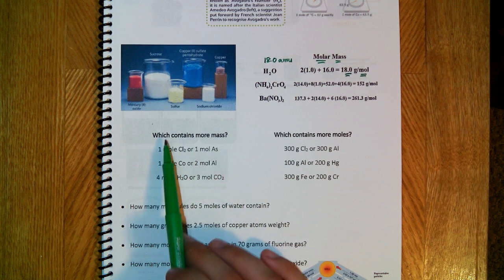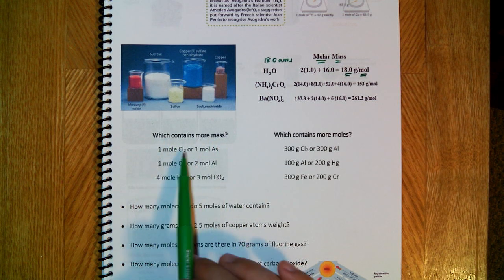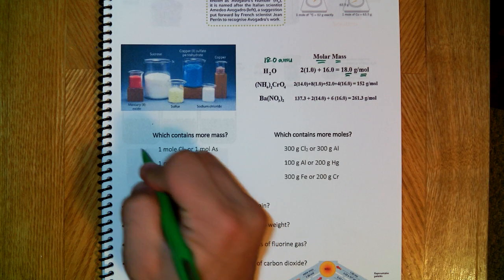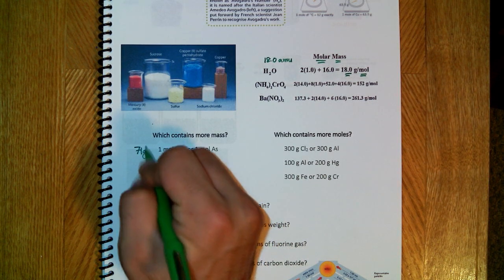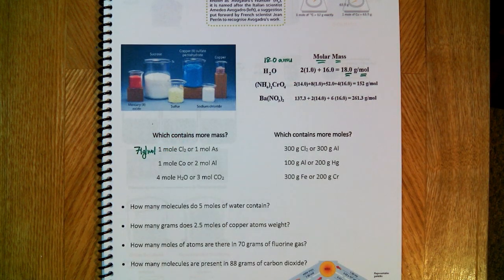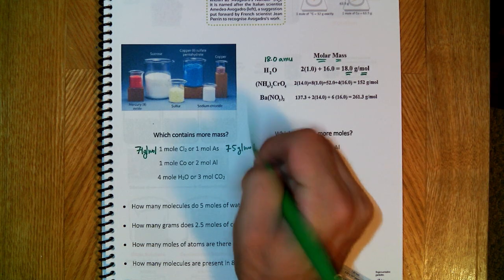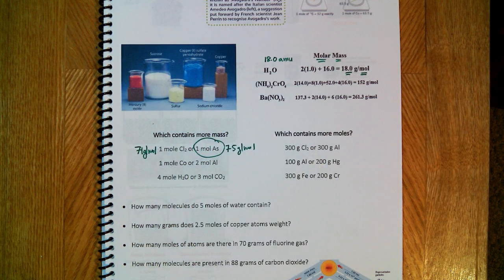So in this column, we're looking at which sample contains more mass, 1 mole of chlorine, Cl2, or 1 mole of arsenic. Now, we have to look at the molar mass for each of them. 1 mole of chlorine, and chlorine being Cl2 because it's a diatomic element, has a mass of 35.5 times 2, or 71 grams per mole, where the mass of 1 mole of arsenic, if we look on the periodic table, has a mass of approximately 75 grams per mole. So this has more mass.